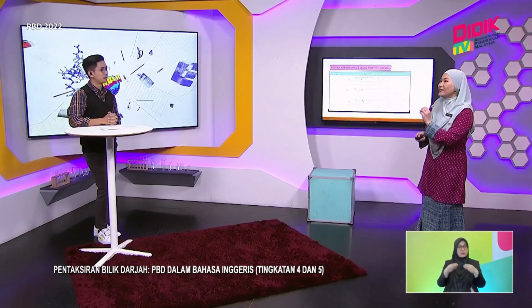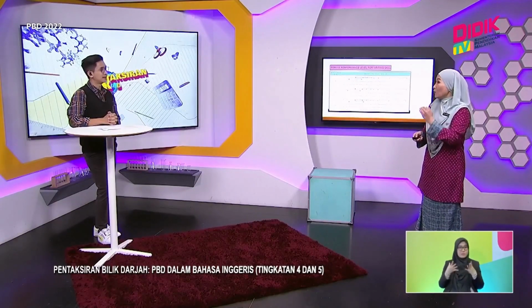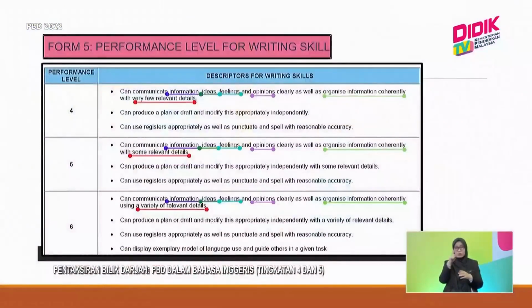Right. Relevant details. And then again, if you go down at the other bullets there, they can produce a plan and a draft appropriately, independently. So that would be another keyword there. And using registers appropriately, spelling must be accurate with reasonable accuracy. And the last one, display exemplary model of language use and guide others in a given task.